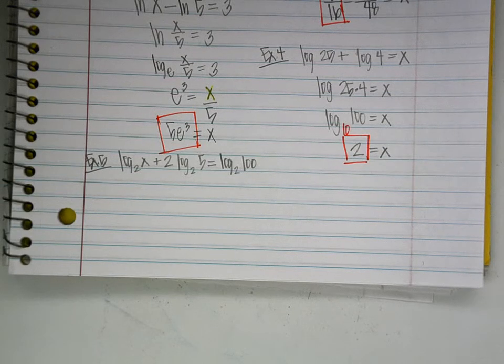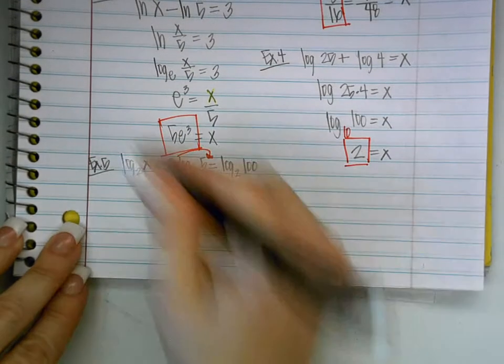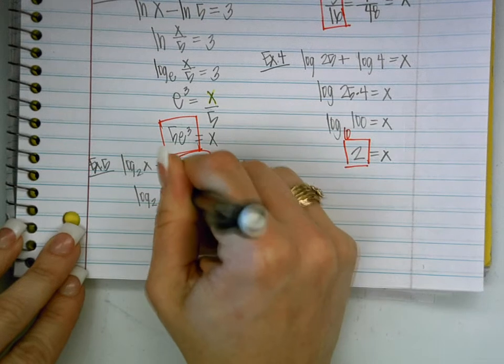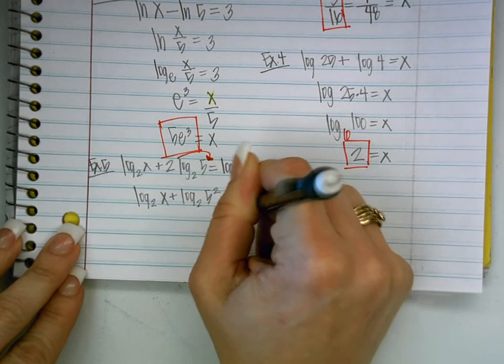Any ideas? First, you're going to take the power rule. So this 2 is going to go up as an exponent on 5. Walk your little power dog. So log base 2 of x plus log base 2 of 5 squared equals log base 2 of 100.